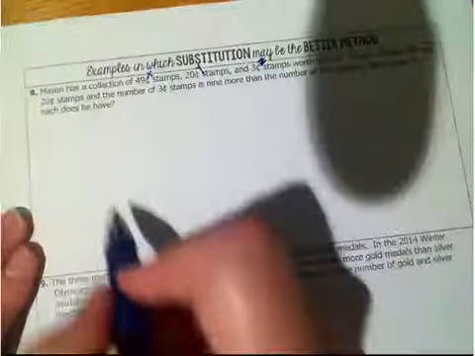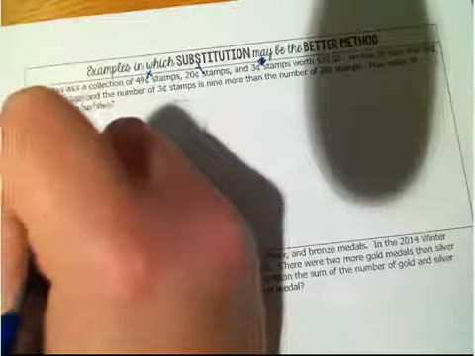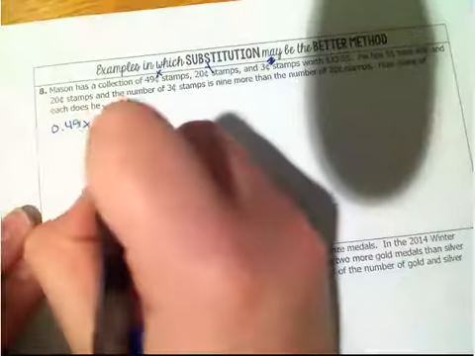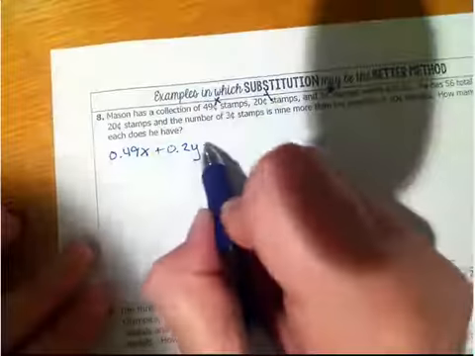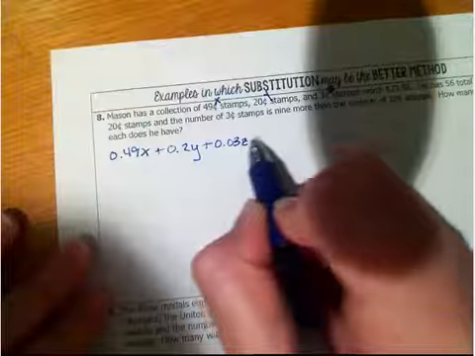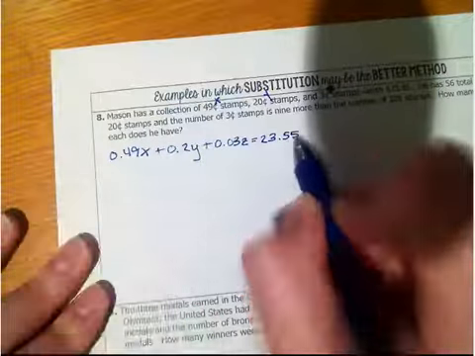So I'm going to make an equation here. So I have 49 cent stamps. So he has a certain number of those, plus the number of 20-cent stamps, plus the 3-cent stamps, equal a total of $23.55.